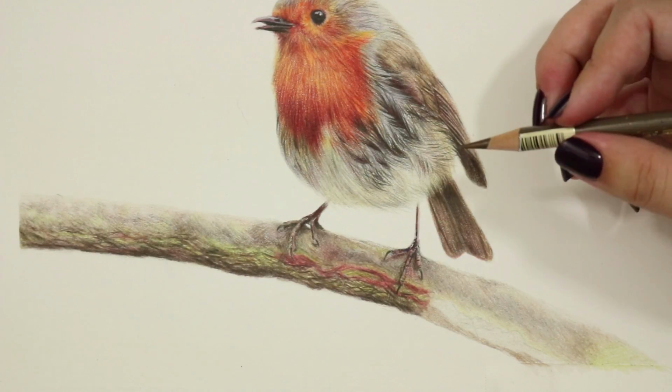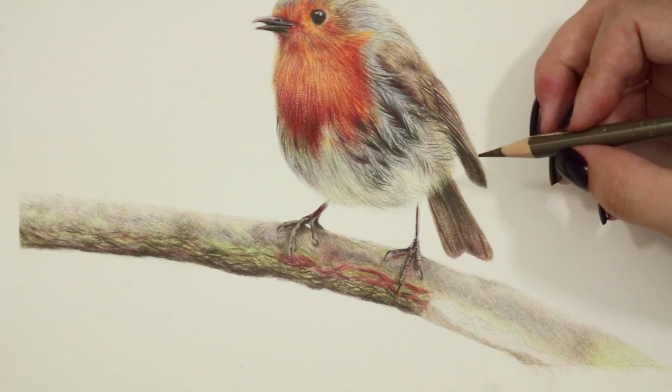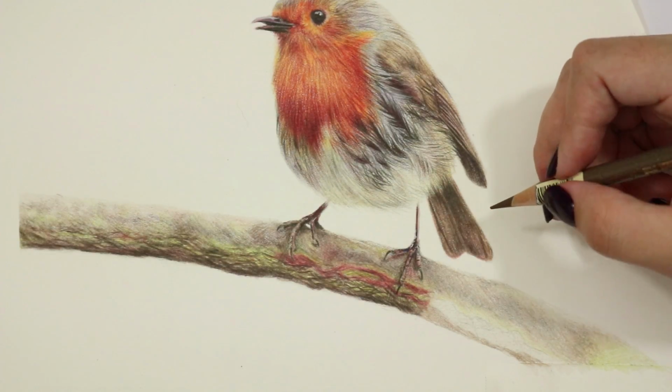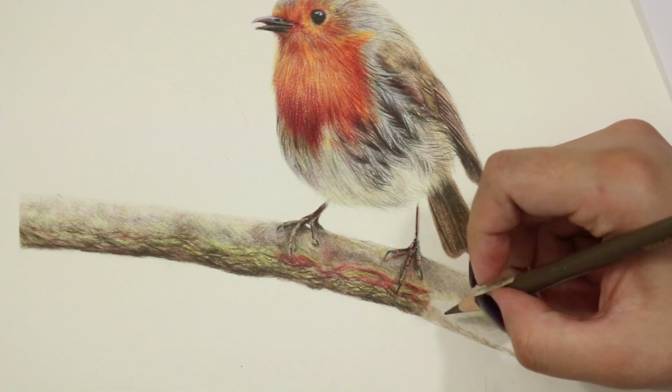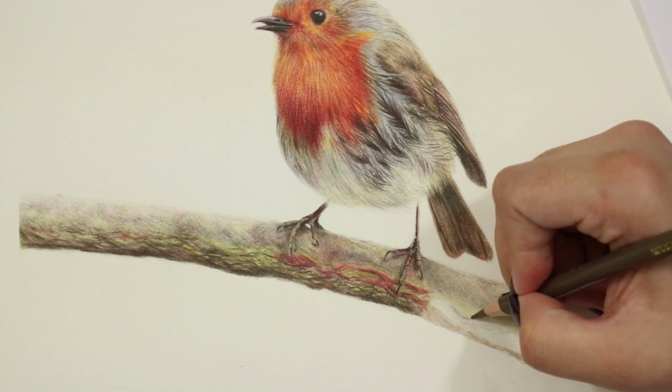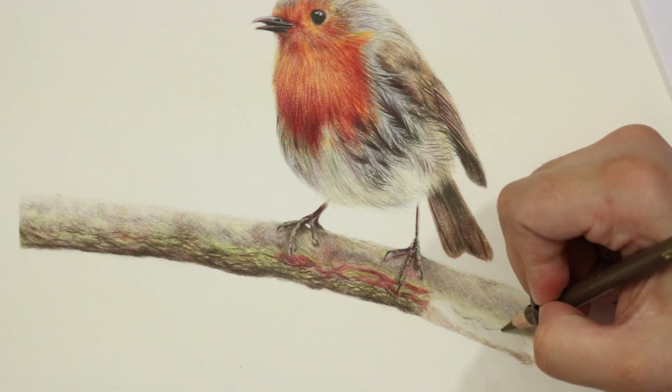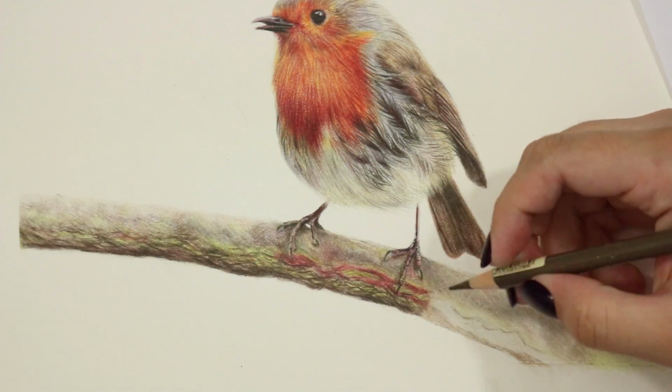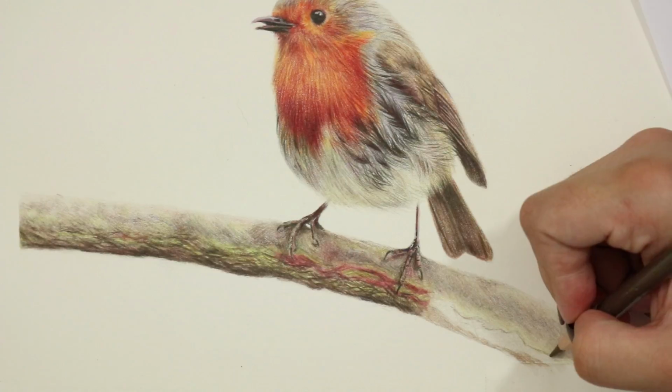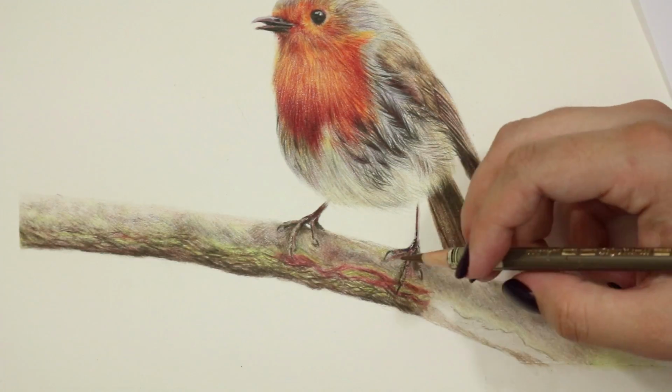Like so. And then whilst we have this colour here, I'm just going to go through and just outline some of this central section like this, where you've got the distinction between the green and the red.